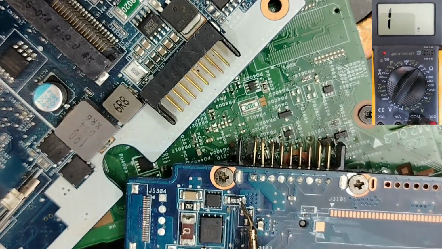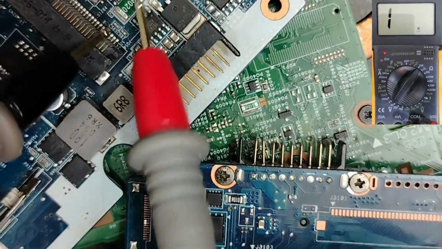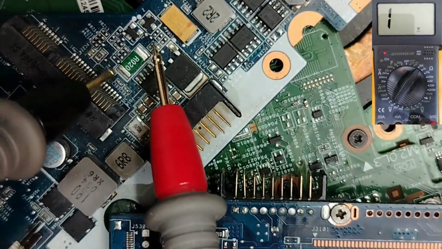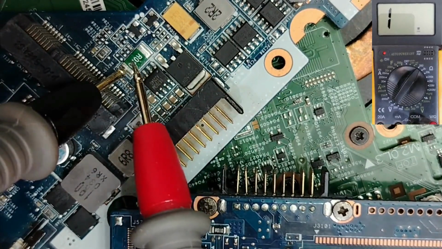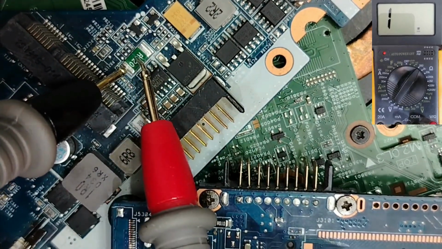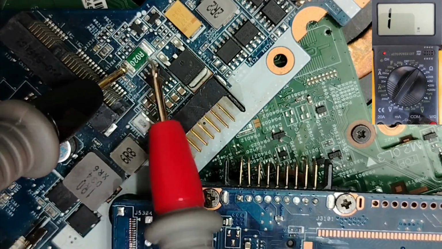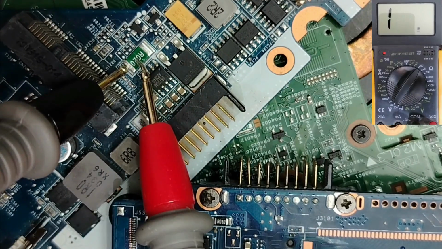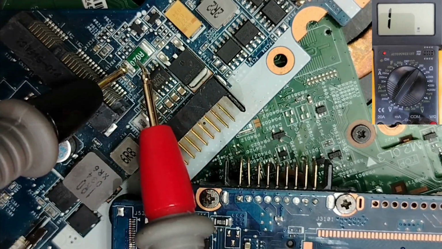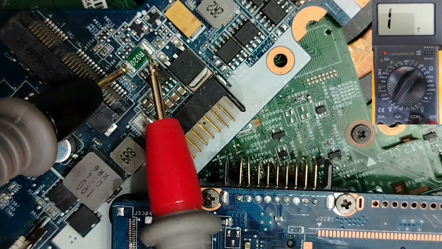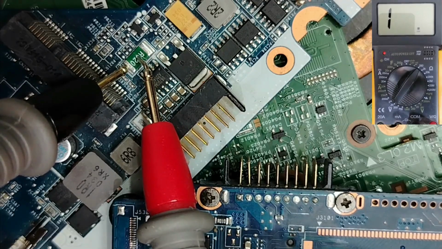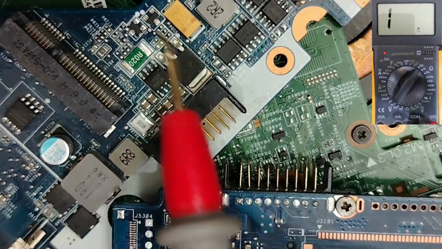Remember, about 1 ohm. But if you test the current sense resistor, for example, and you find it is open, it means the motherboard will be dead. You have to replace it. You have to replace it, guys. And what is the purpose of this current sense resistor in the motherboard? The purpose, basically, guys, is to measure the current consumed by the board.